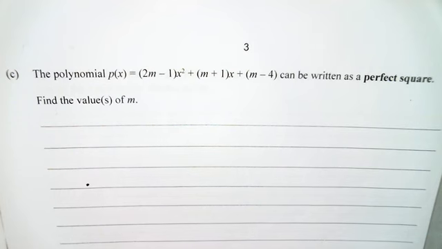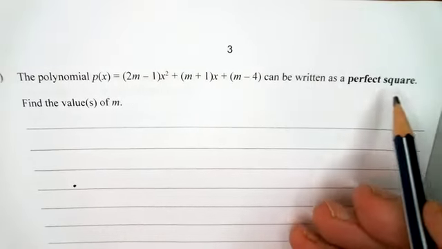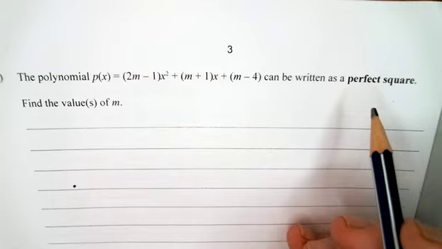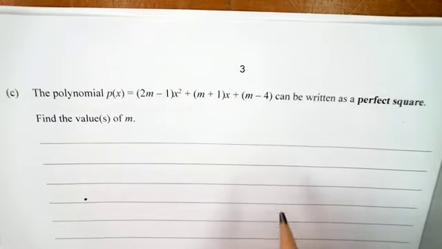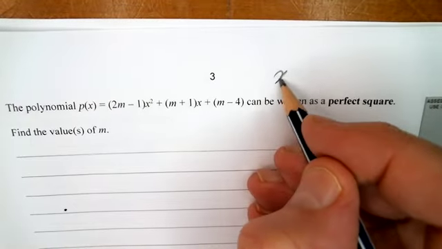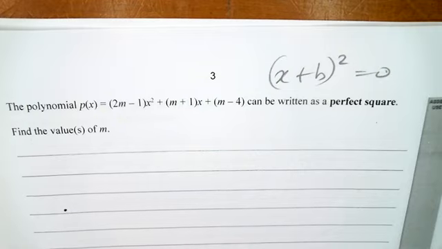This is the 2019 NCEA 2 exam. This is question 1c, and it says the polynomial can be written as a perfect square. Find the values of m. When we say perfect square, obviously we mean something like (x + b) squared equals 0. So that's what we're looking for.